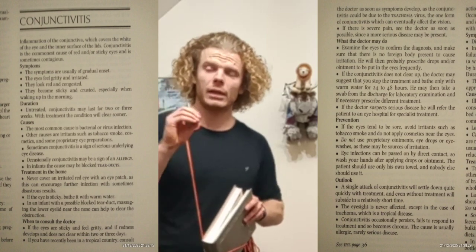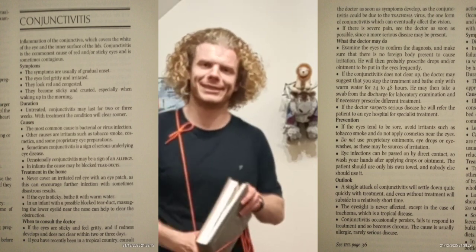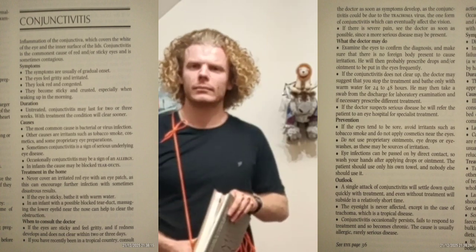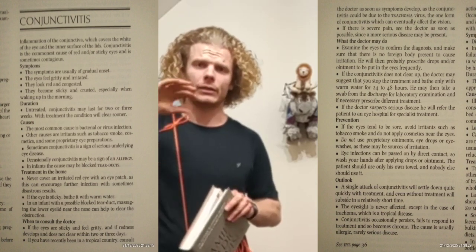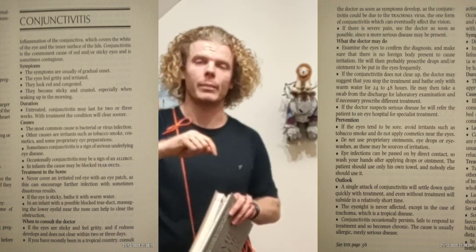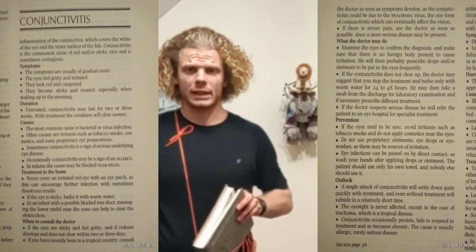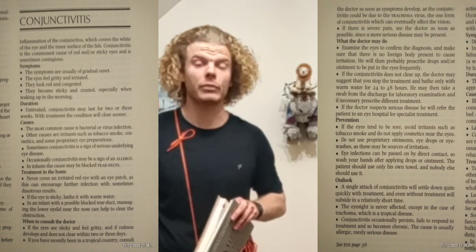Conjunctivitis. The conjunctiva covers the white of the eye and the surface of the inner lids. Conjunctivitis is inflammation of this conjunctiva. It has a gradual onset, lasts 2 to 3 weeks, and then goes away, with treatment a bit faster.